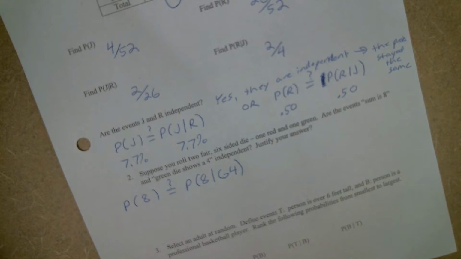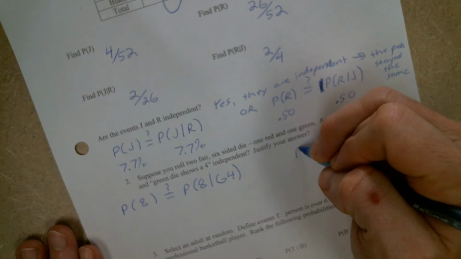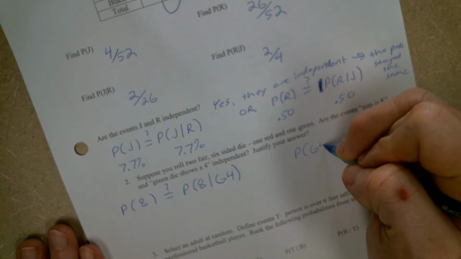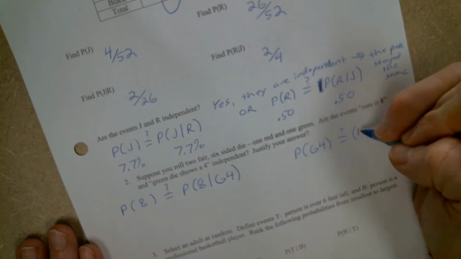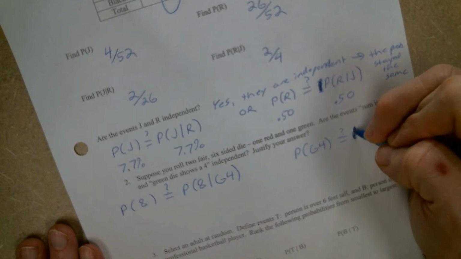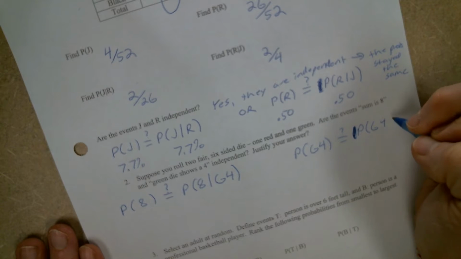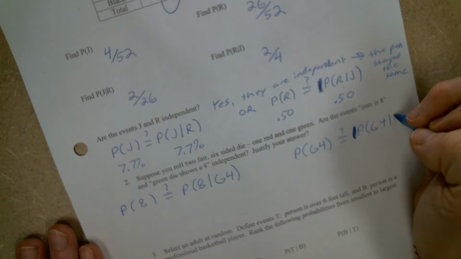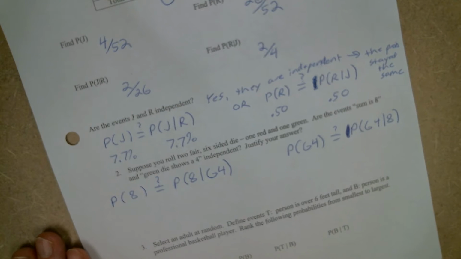Or, all right, your other option is to say, okay, what's the probability of getting a green 4? And then is that the same as the probability of getting a green 4 given that the sum is 8? All right, so what are these various probabilities? So probability that the sum is 8.